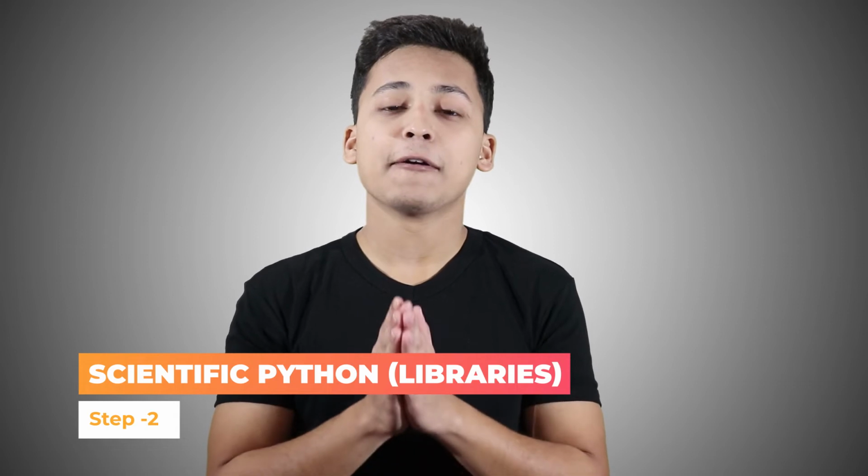Now after you have learned Python, you need to shift to scientific Python. What is scientific Python actually? Now you see, machine learning is nothing but mathematical calculations. And Python is a very simple language and it is not that powerful that it can perform those extreme mathematical calculations.